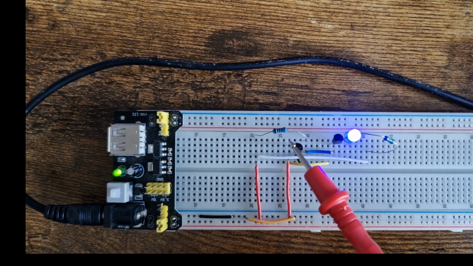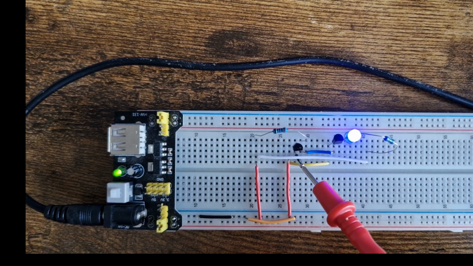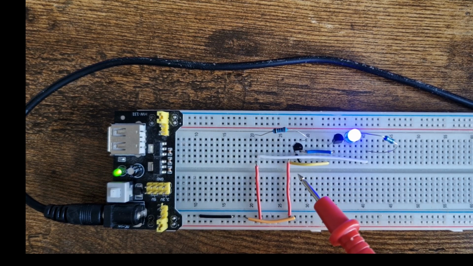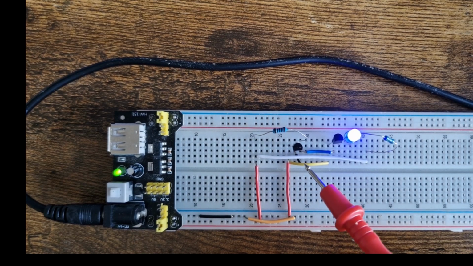So 5 volt divided by around 2K, so let's say 2.5K, but more precisely 5 volt minus the VBE voltage drop across the base emitter junction of this transistor, let's say 4.3 volt, because 0.7 approximately would be the drop across the base emitter junction.